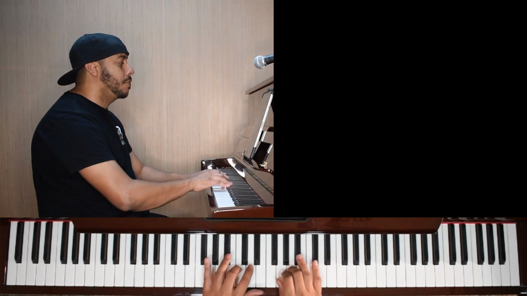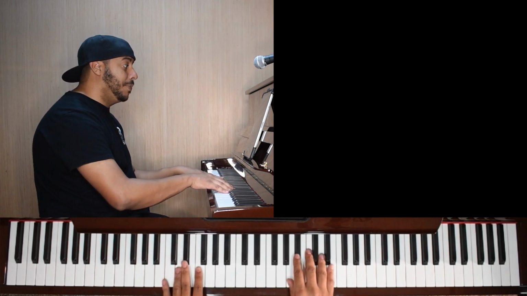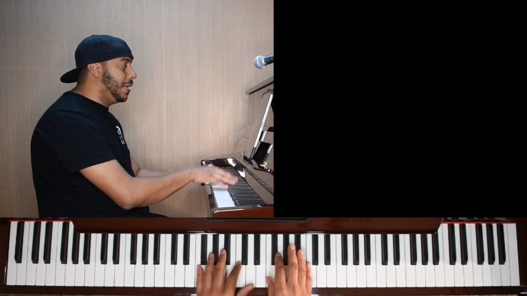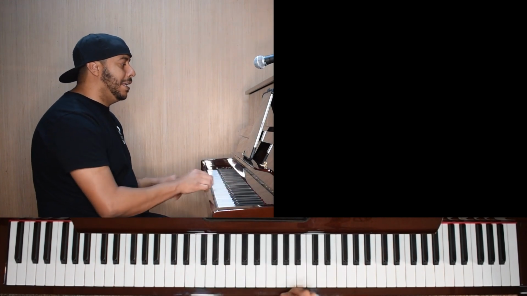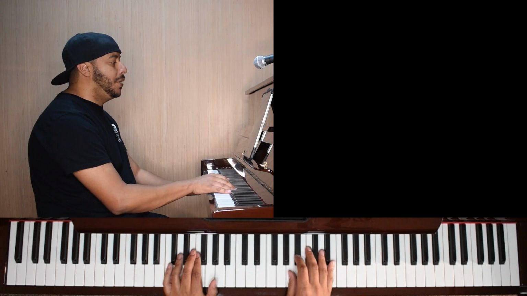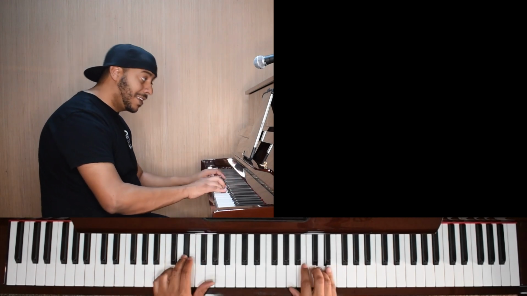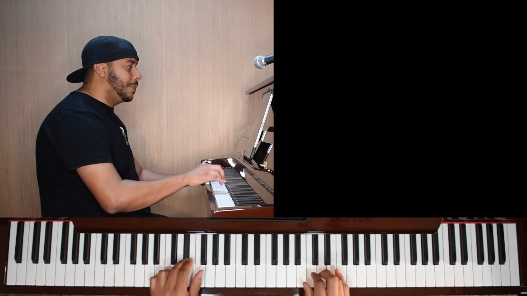Echo. Now the same material, but now returning back to our home key of B flat. When we ended that first section, we ended in an F, but now we're in the key of B flat, so we need to end in the key of B flat. So all the same rules still apply. Make sure that E flat lines up with that high D.